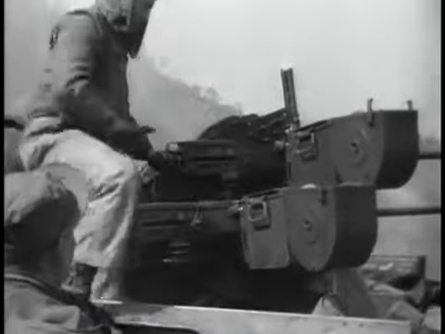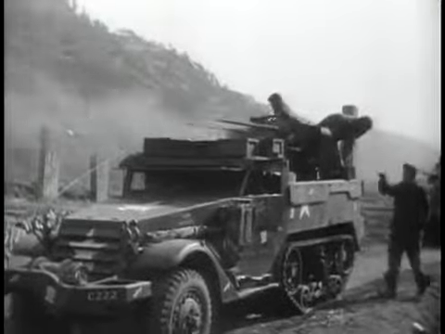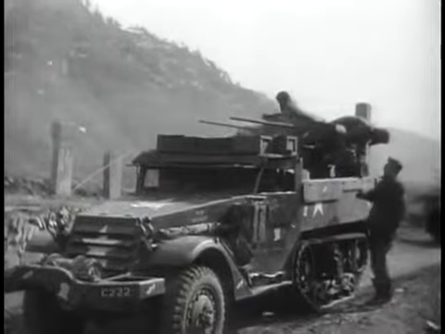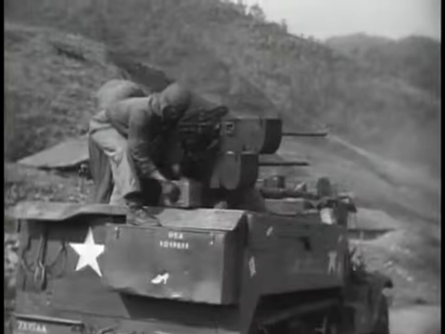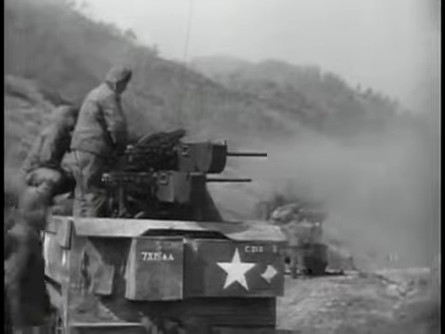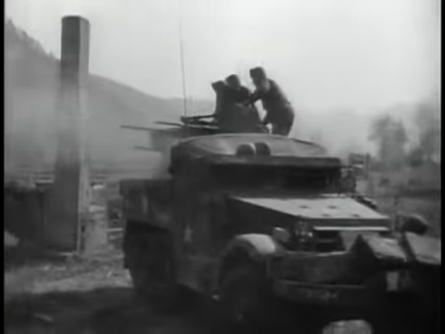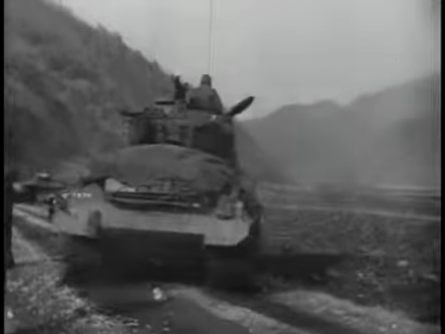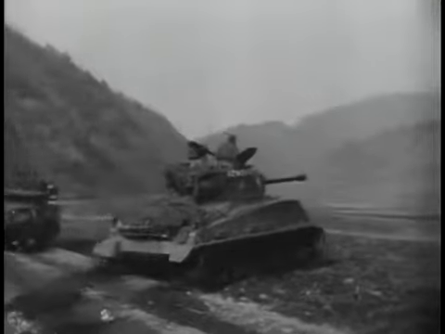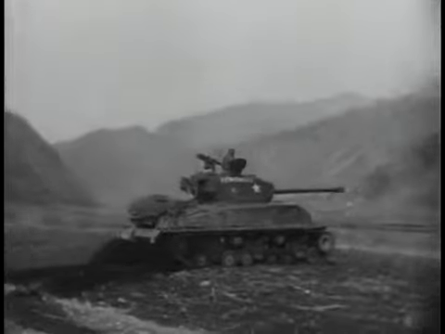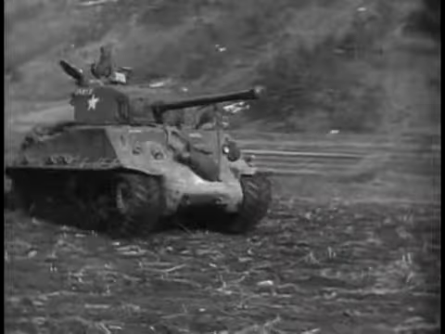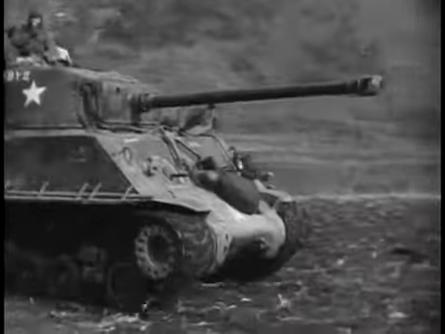Near the parallel, Red rear guard positions are raked with 50 caliber fire. A few miles short of their objective, the patrol finds a demolished bridge blocking further advance and heads back to report on enemy activity in Korea.